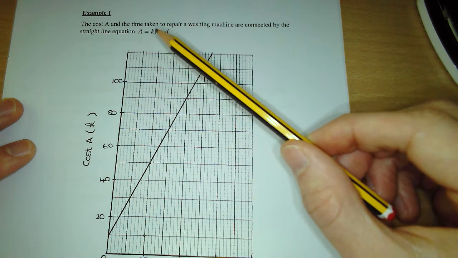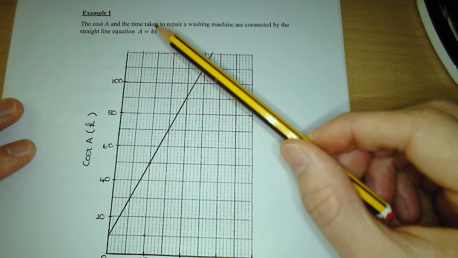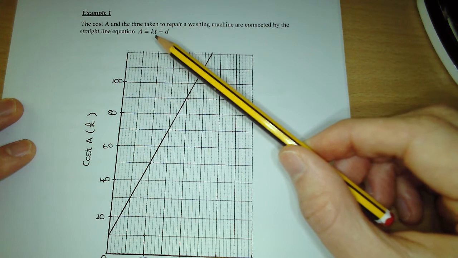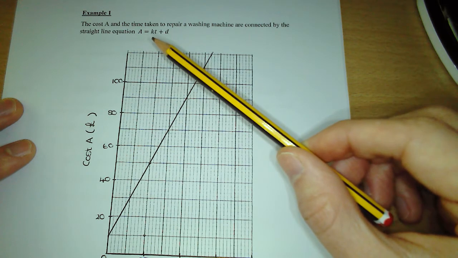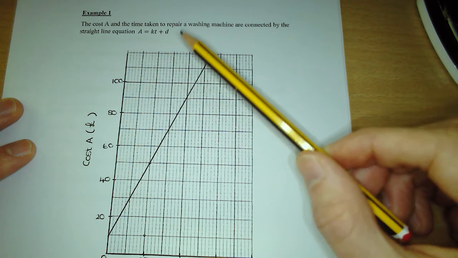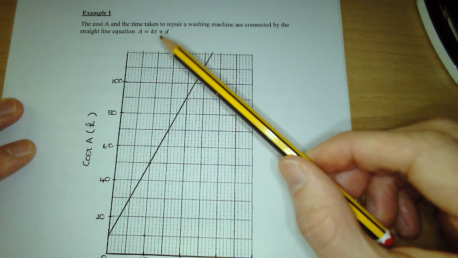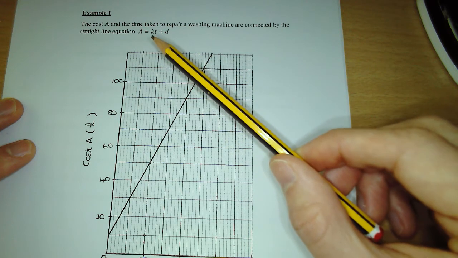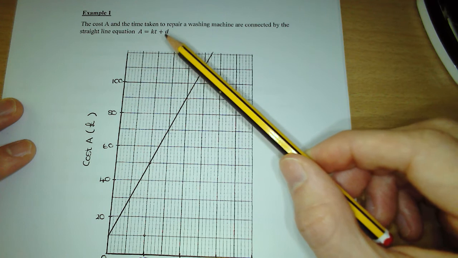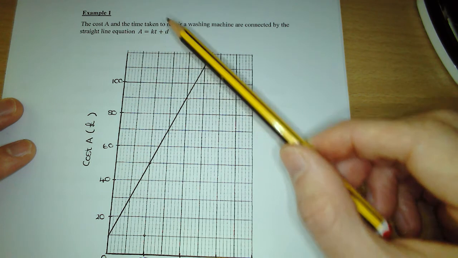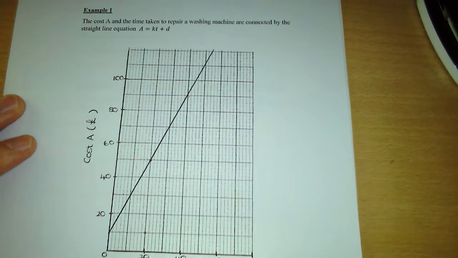So that means that k is the gradient. Remember, the gradient is the coefficient of x, but x is now t. So k is the gradient, and plus d is the y-intercept. So we want to get the equation of this straight line, meaning we want to work out k and we want to work out d, the gradient and the y-intercept.